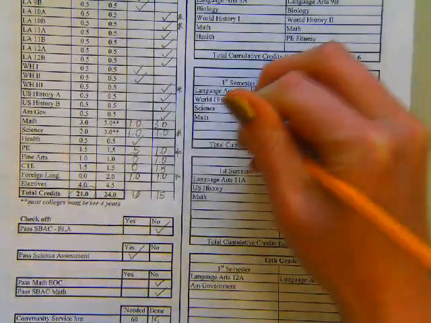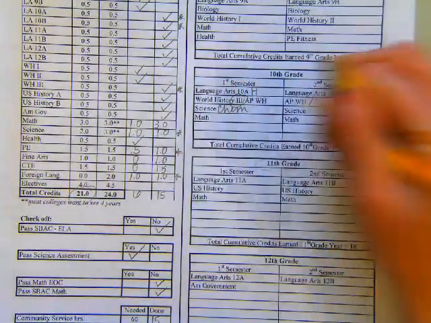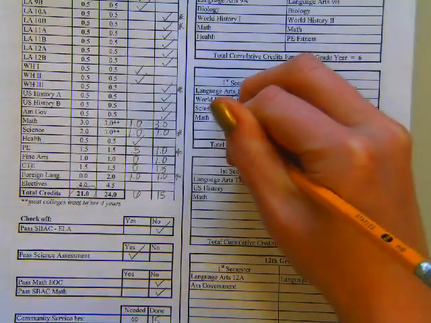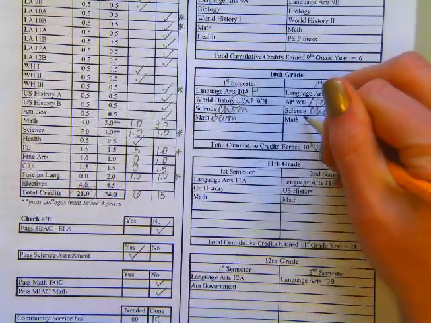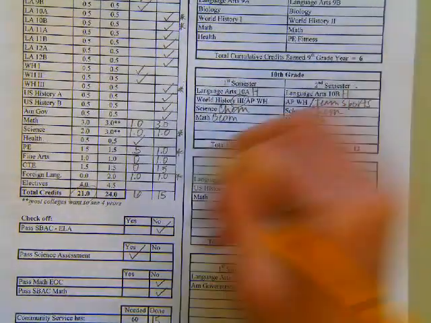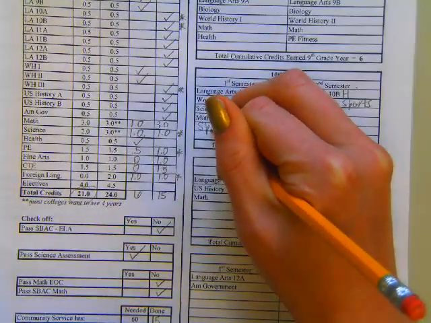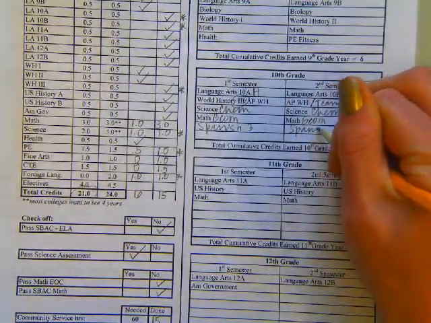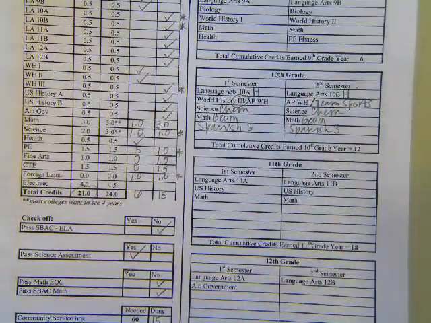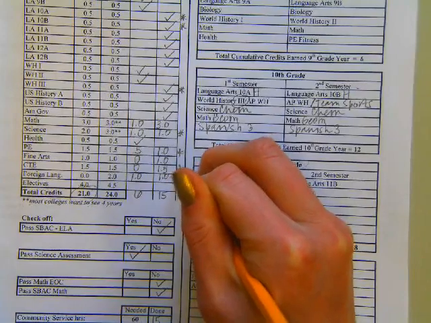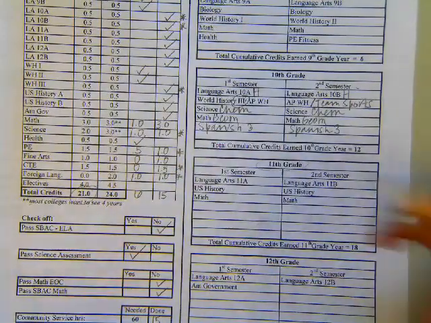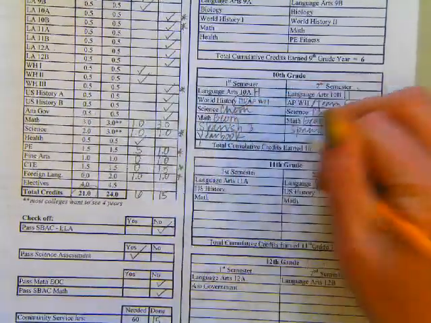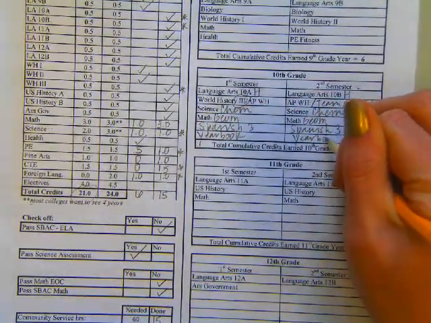And then for science, I'm taking chemistry. It's a year-long class, of course. For math, I'm taking geometry. And then I believe I said I was taking Spanish 3. And that's, of course, a year-long class. And then let's also assume that I am on yearbook staff this year, which counts for CTE credit. So I'm taking yearbook here.